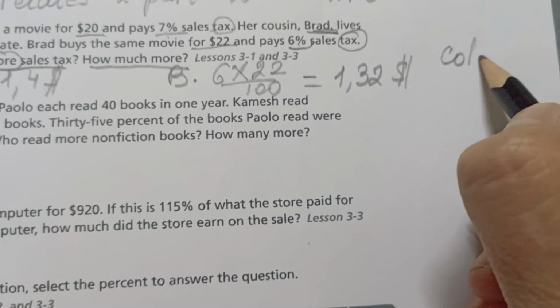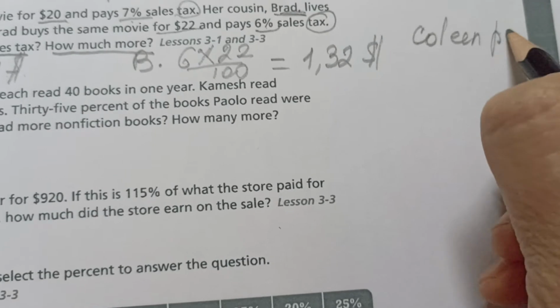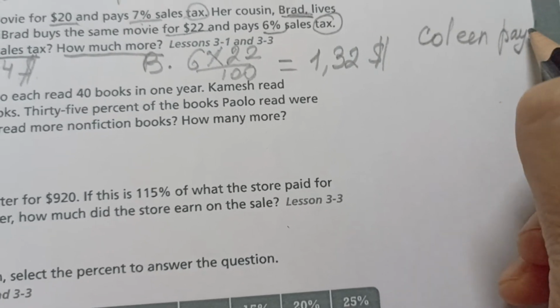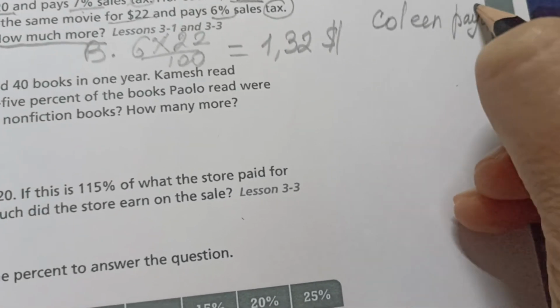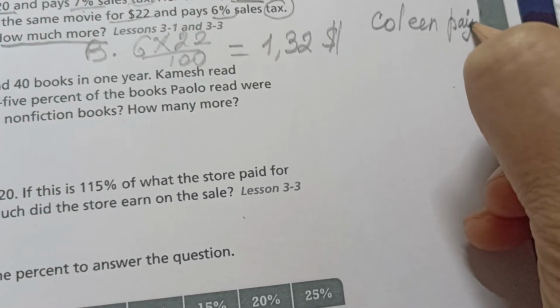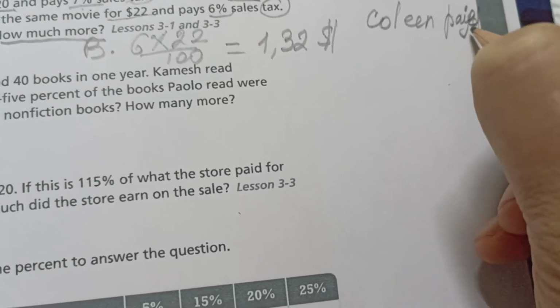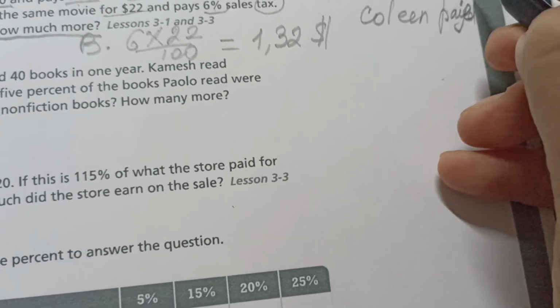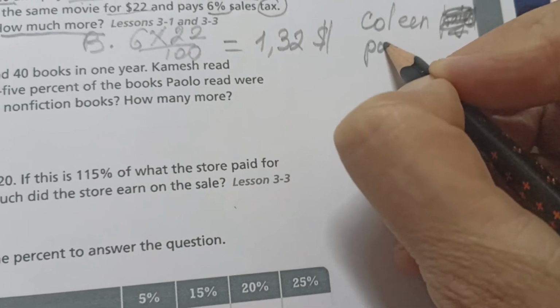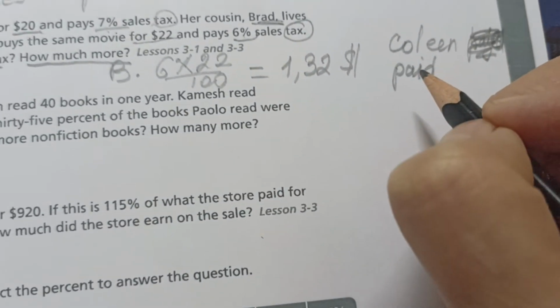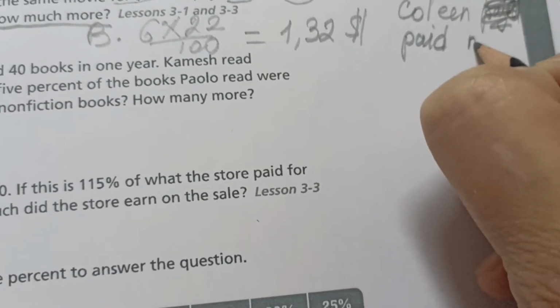So we are answering the first question that Colin paid. Oh, sorry, what am I doing? I'm writing wrong. Paid. Okay, Colin paid more tax.